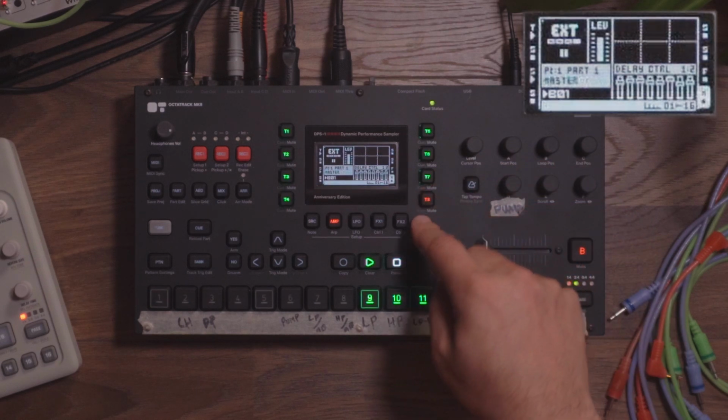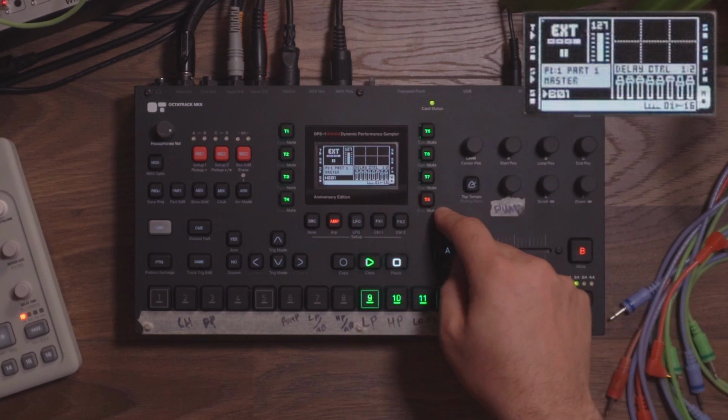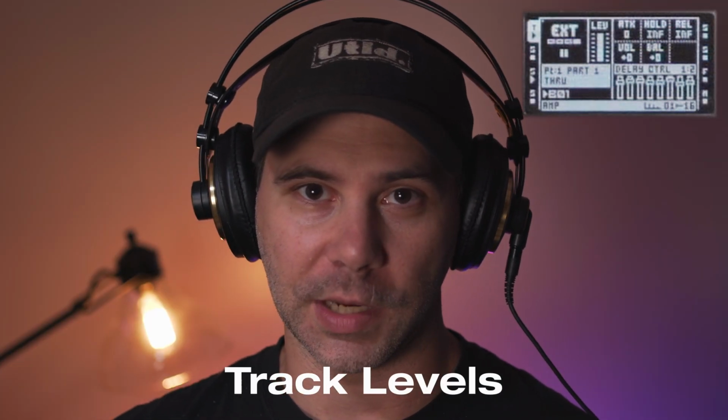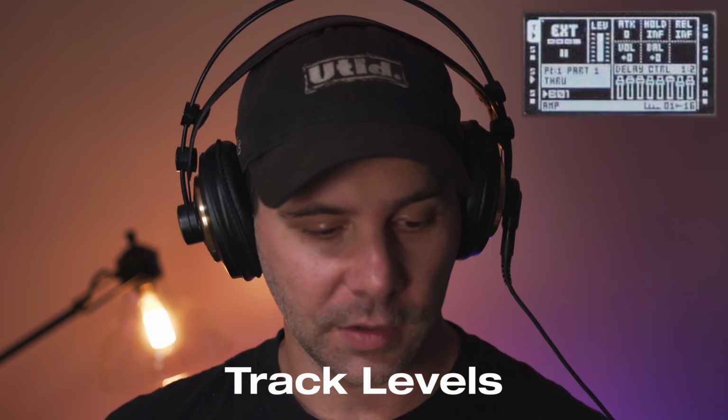Okay. And then I'm going to go to my master track and make sure that's at 127. Make sure my thru track's at 127 for the track level as well. So all of the volumes are at 127, meaning none of the volumes are going to get attenuated. What we hear is the actual volume of the instruments on the table.